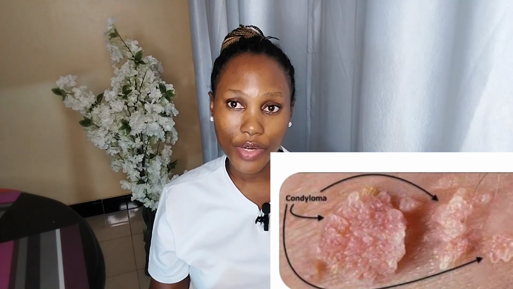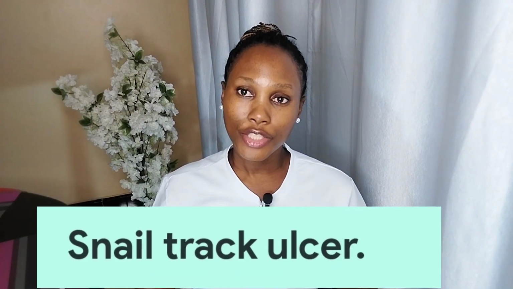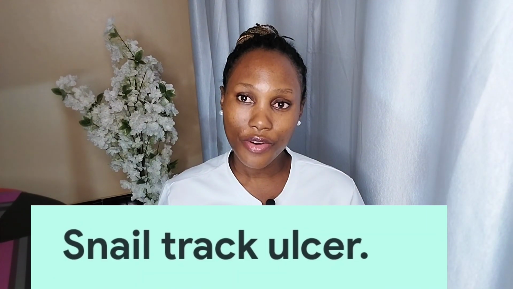If you see such a lesion on your body, it is a possibility that you have syphilis. Please come to the hospital for investigations and treatment. During this stage, you're going to have a lesion called a snail track ulcer. It is called a snail track ulcer because it looks like the tracks that the snails leave on the ground as they are moving around.